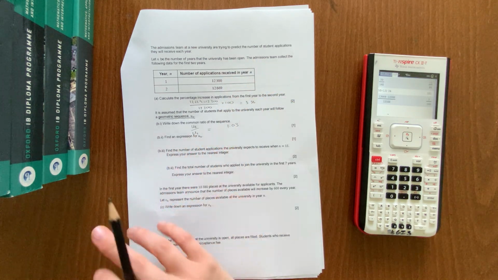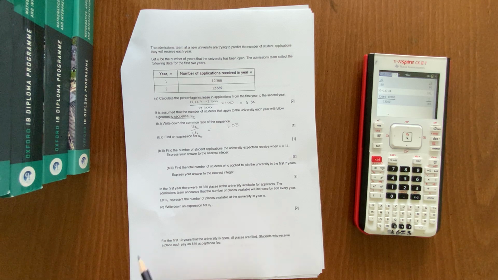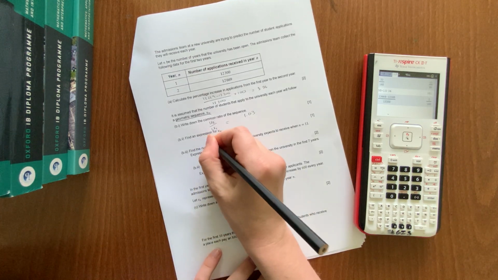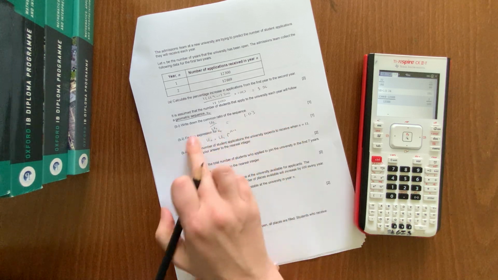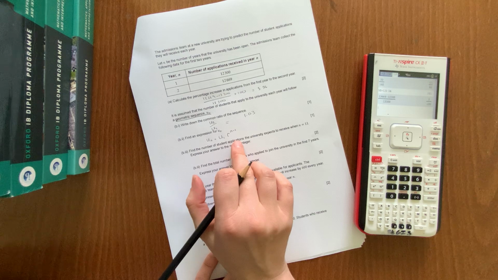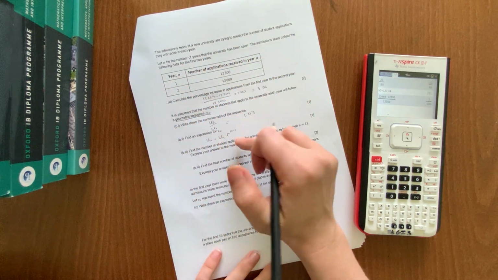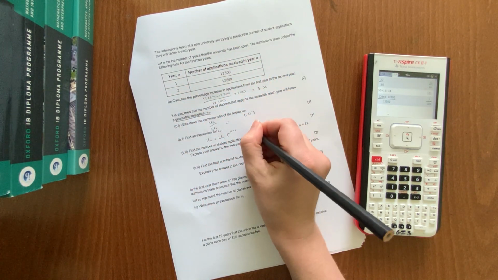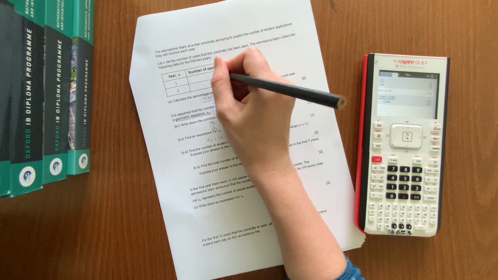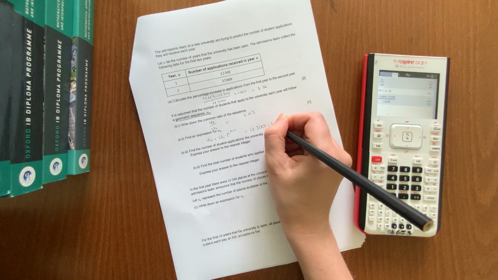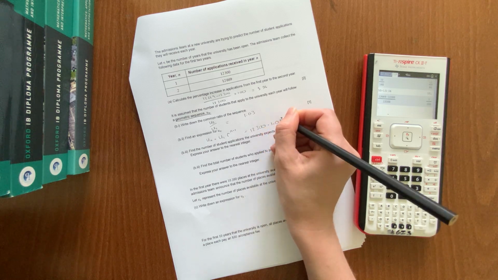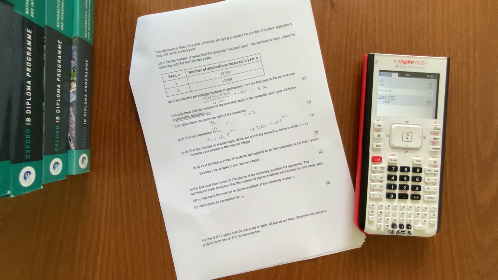It then asks us to find an expression for Un. So that's basically saying, what is the formula for Un? It's a geometric sequence. We know that Un is U1 times r to the power of n minus 1. I had a few people just leave it like this, but we do need to know the actual expression for this sequence. So that's going to be my U1, my first term, 12300, times 1.03 to the power of n minus 1.